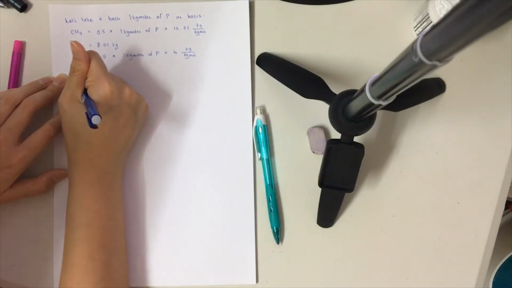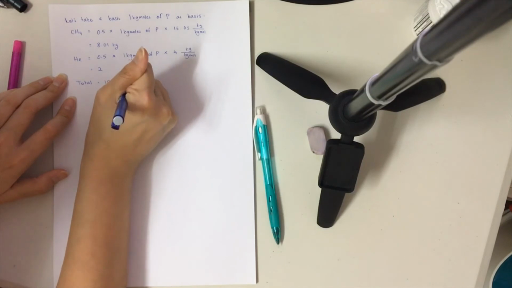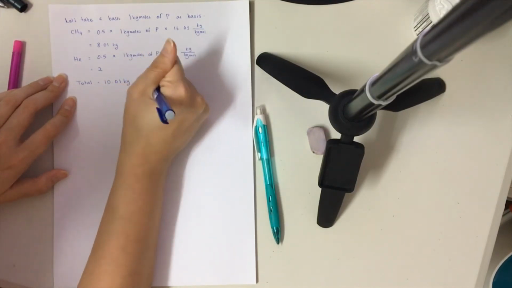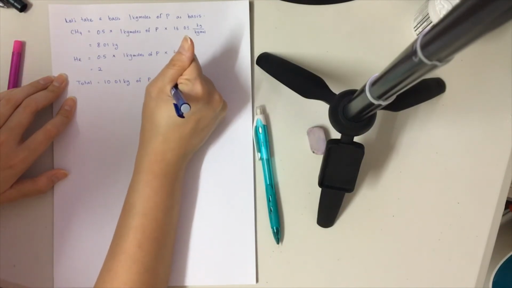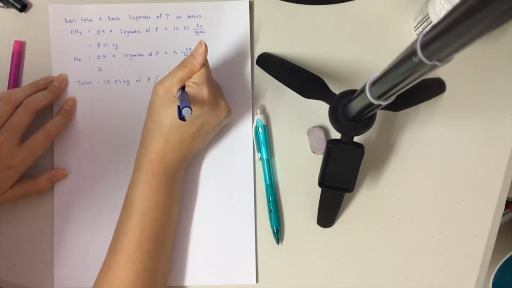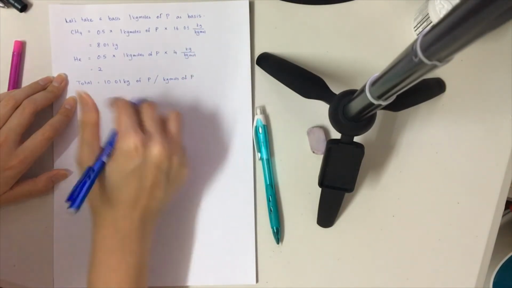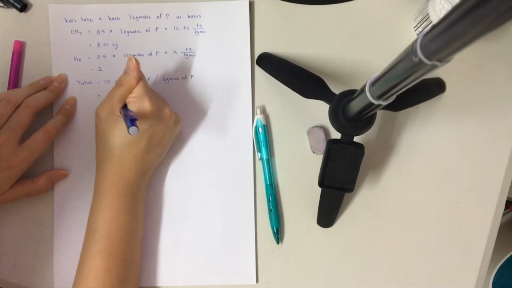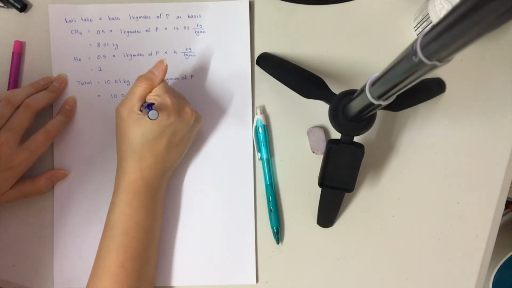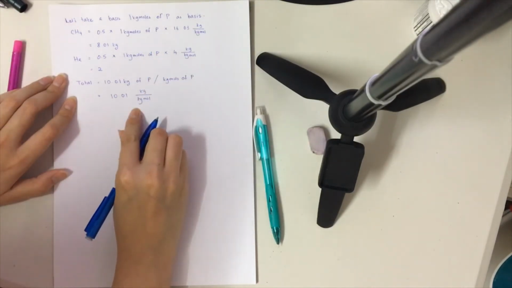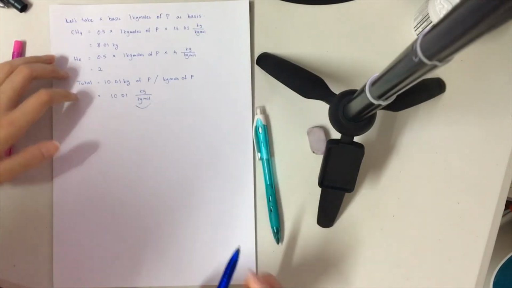Total these two: 10.01 kg of P per kilomole of P. Now if you look at it like this, doesn't this look like a molar mass?